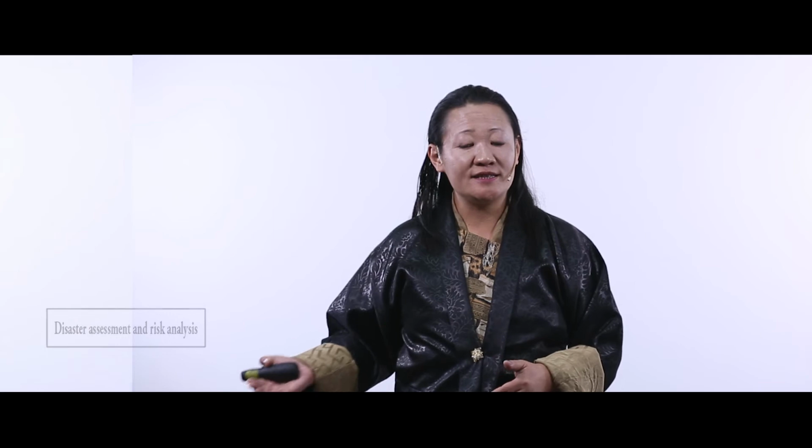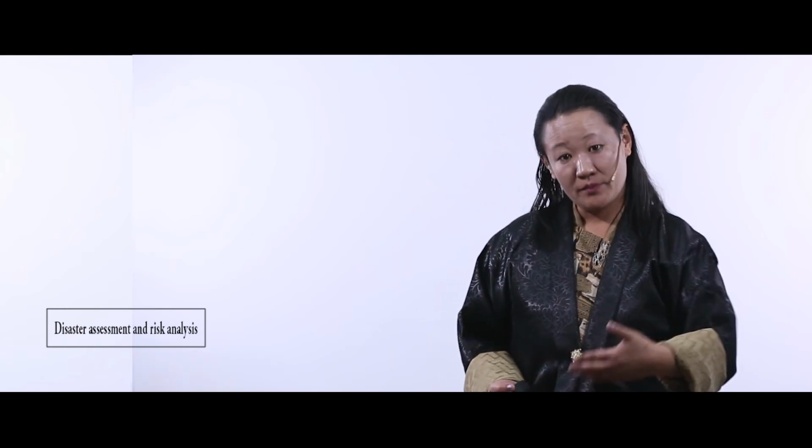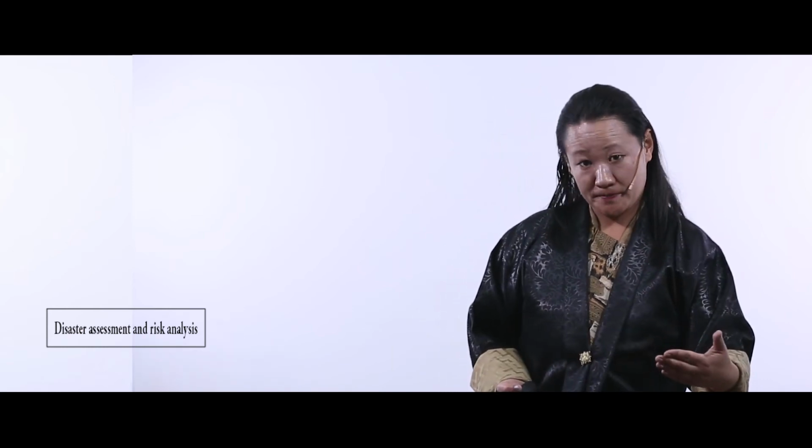The first step we have is the assessment, disaster assessment, and risk analysis. We need to assess the disaster first, then we need to analyze what kind of risks can be there because of the occurrence of such a disaster.